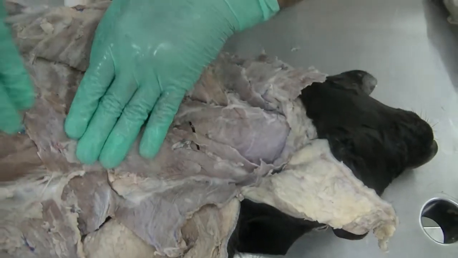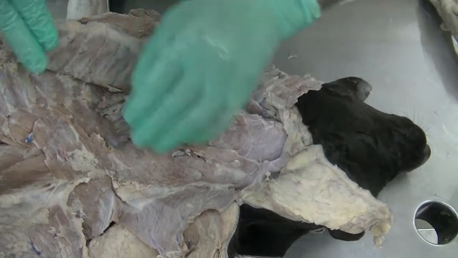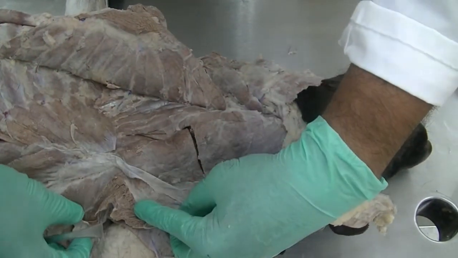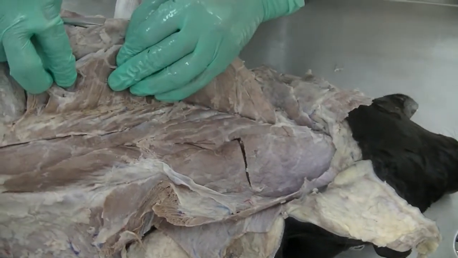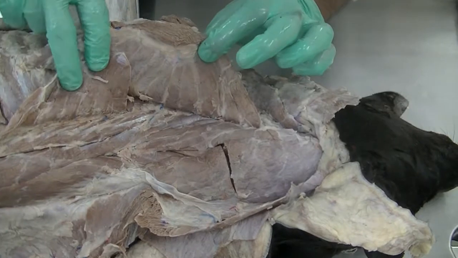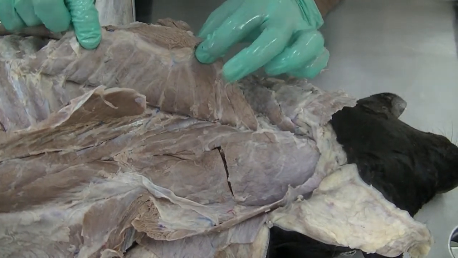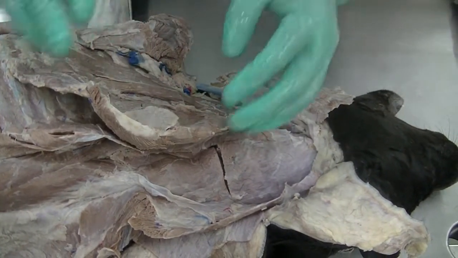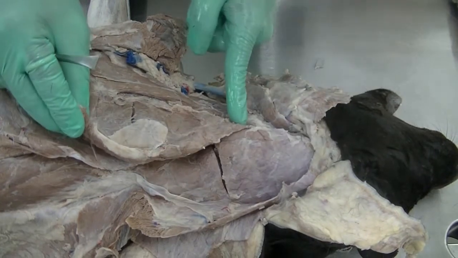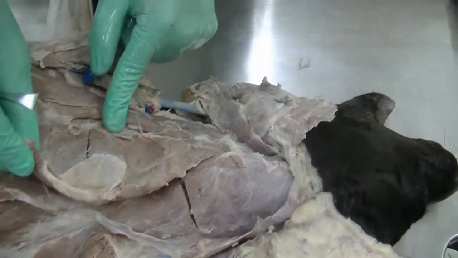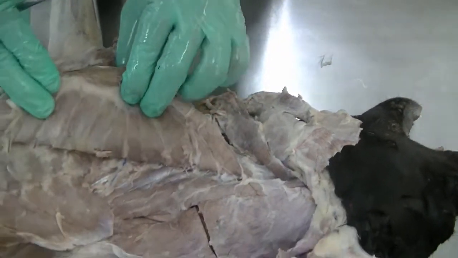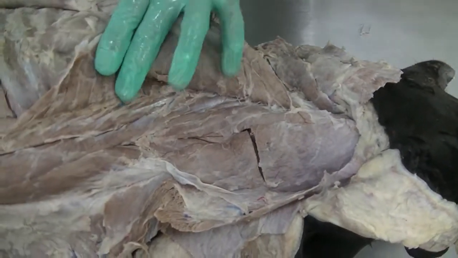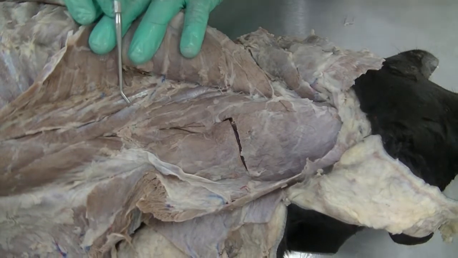These are the rhomboideus muscle. We reflect it upward. Then we see the serratus dorsalis cranialis. We reflect it downward. We already have reflected your serratus ventralis muscle, the thoracic part and the cervical part. Remember, those are attached. The cervical portion attaches to these transverse processes of the cervical vertebrae. We can reflect it ventral, so we can expose the epaxial muscle systems.